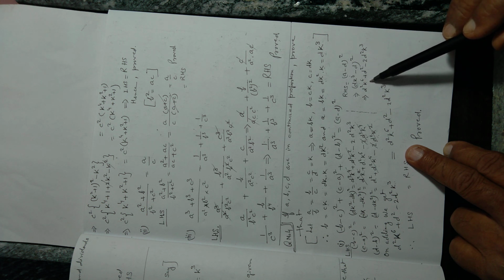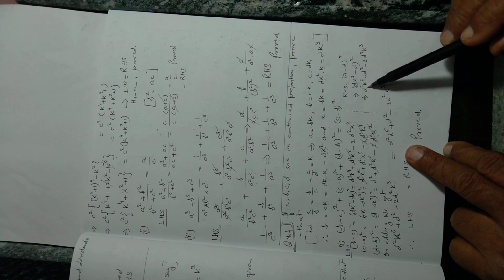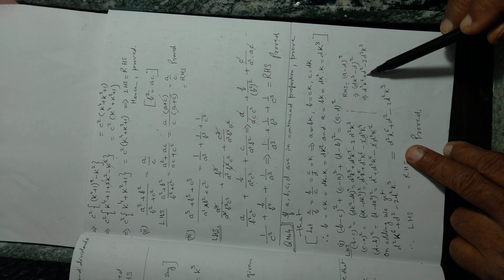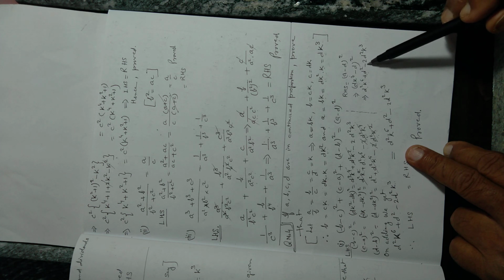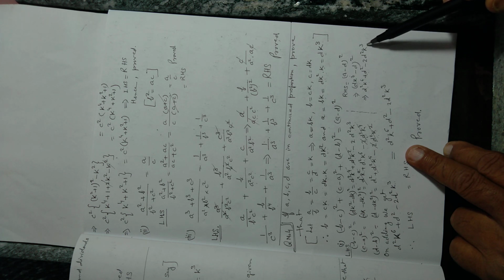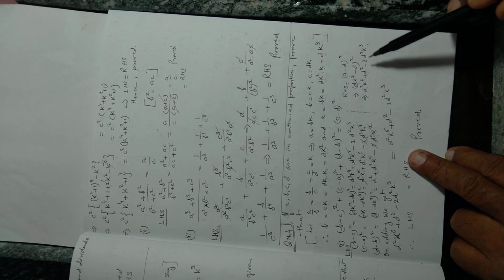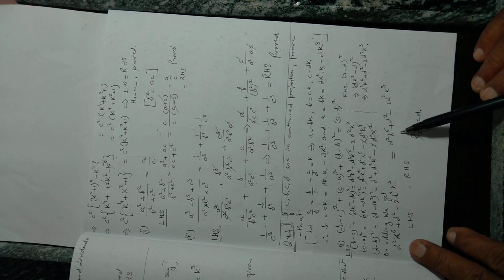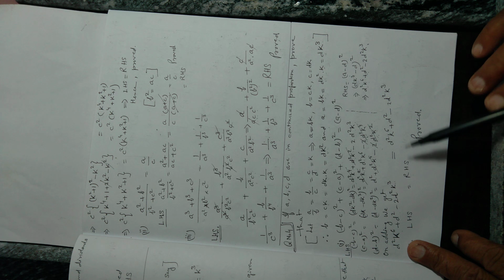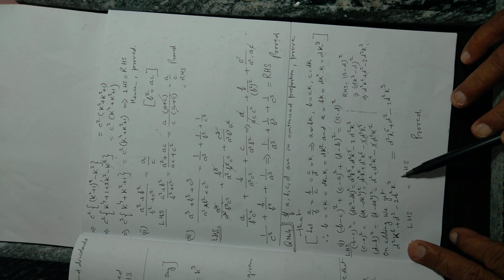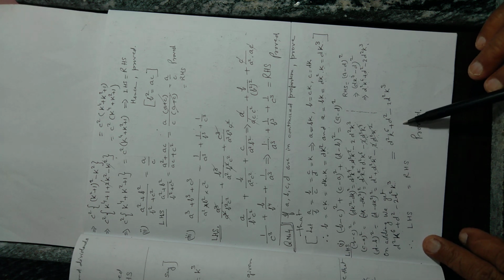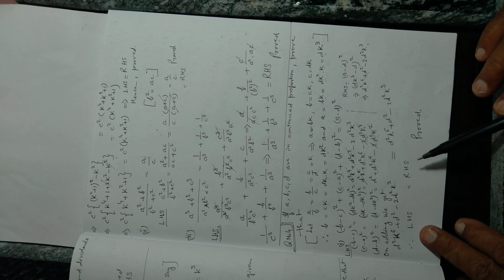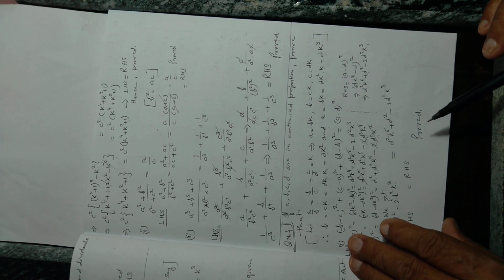So squaring it, you will get d square k raised to power 6 plus d square minus 2d square k cube. So if you just see, the left hand side and the right hand side are the same quantities. Therefore, left hand side is equal to right hand side. It was to be proved.